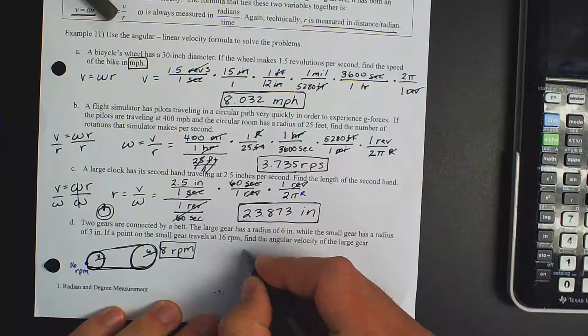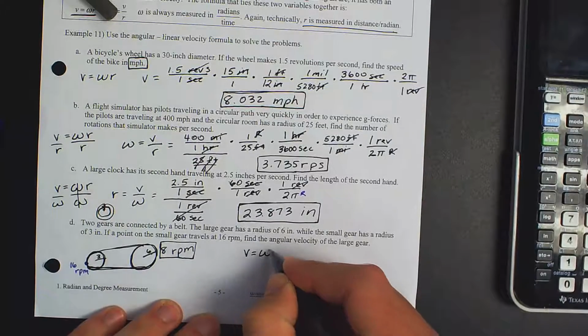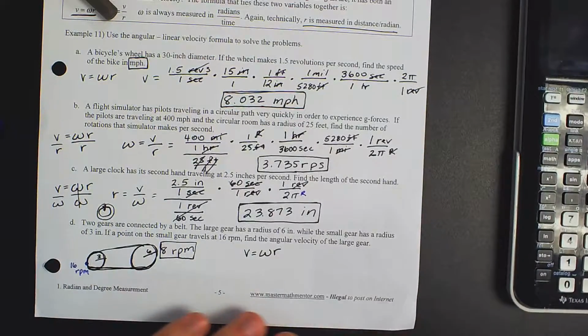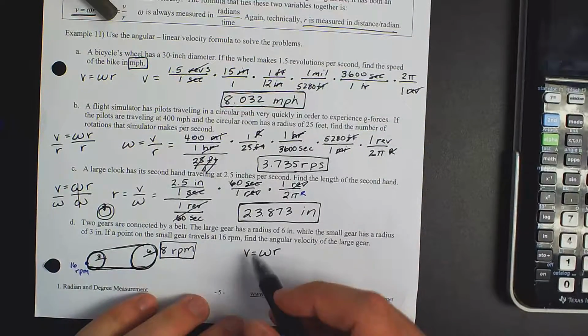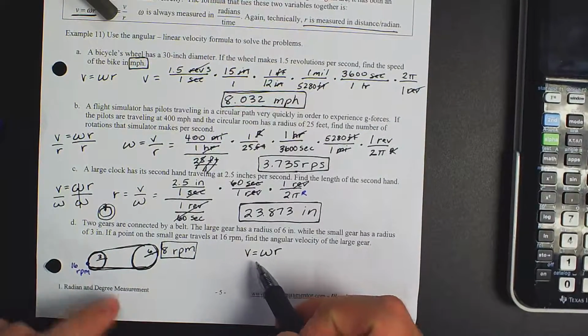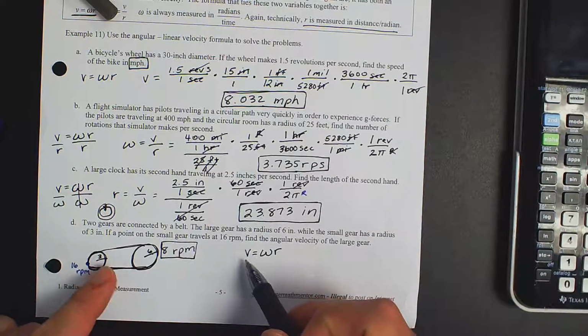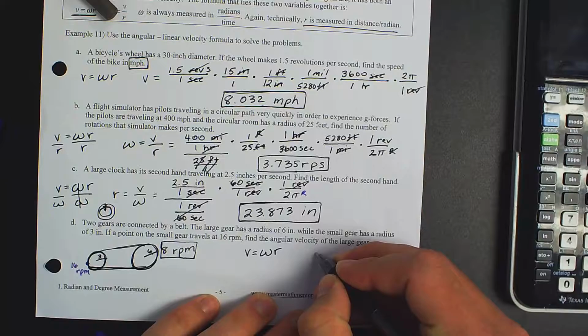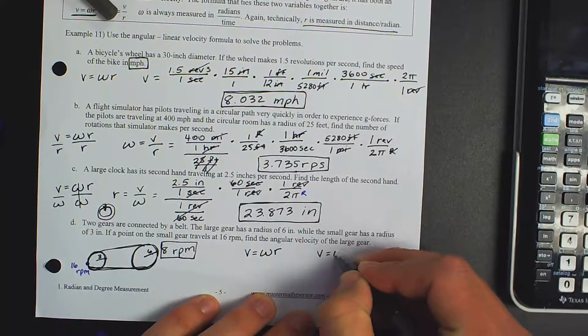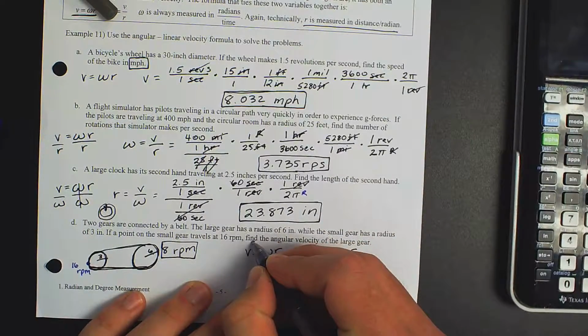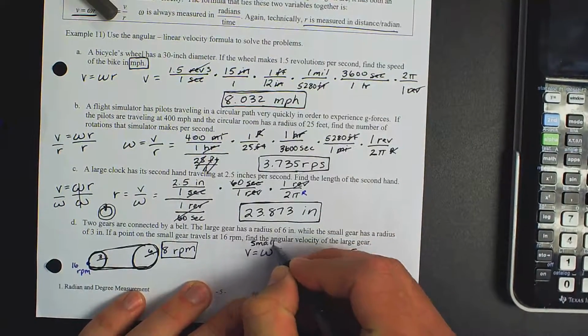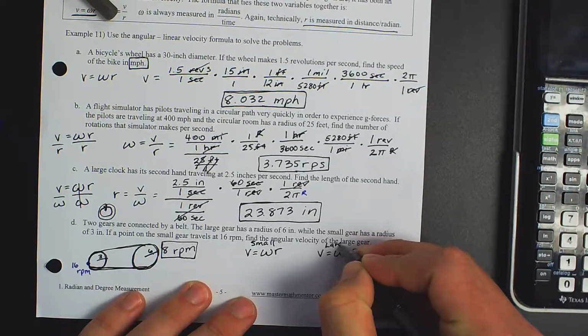So we know our formula is V equals omega times radius. And notice we have two wheels here, so we have 2 radiuses, 2 angular velocities, and we can have linear velocity. So we need 2 formulas. This is for the small, and this is for the large.